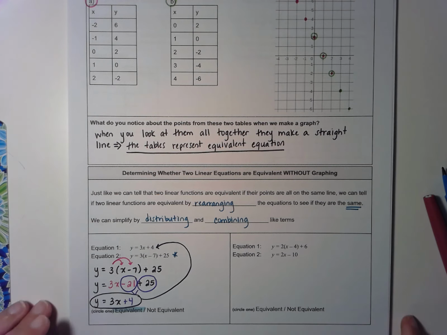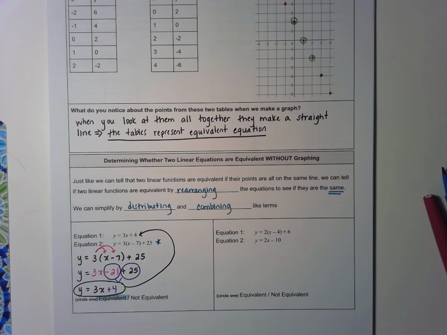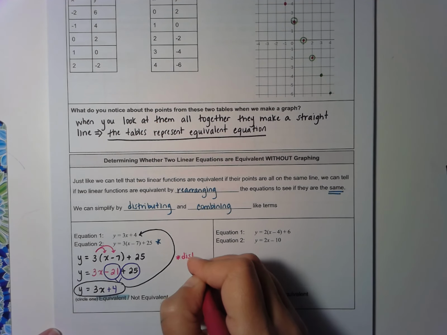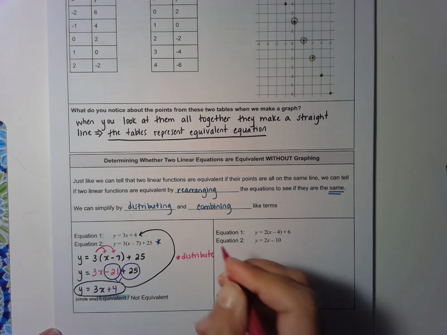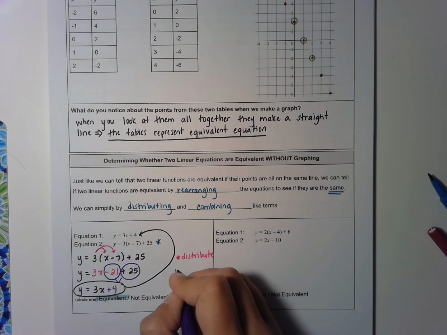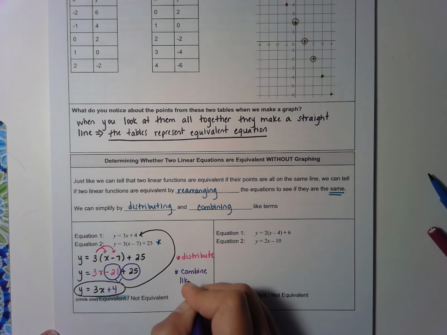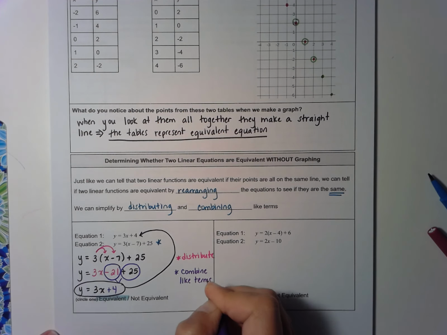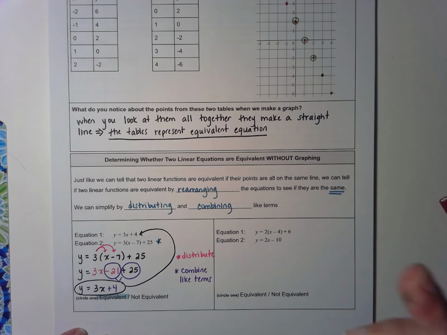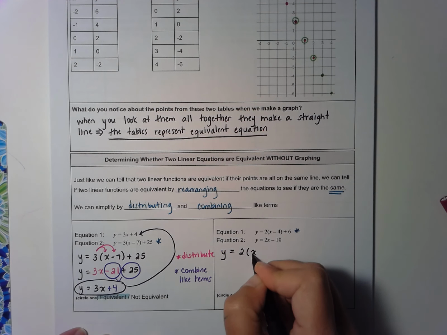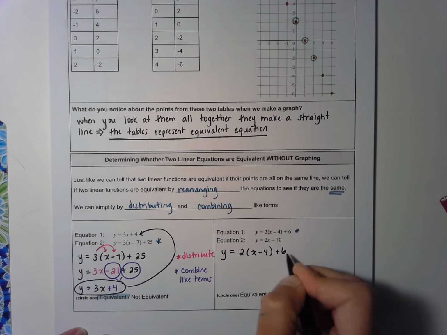Now for the next problem, you'll notice that we have the same idea. We have two equations. We're going to start with the more complicated equation. So the first step here was to distribute. I should probably make a note. And then the second step here is to combine like terms. Now, the more complicated equation this time is going to be the first equation. So we're going to start by copying that equation down. Don't change anything. Y equals 2 parentheses x minus 4 plus 6.